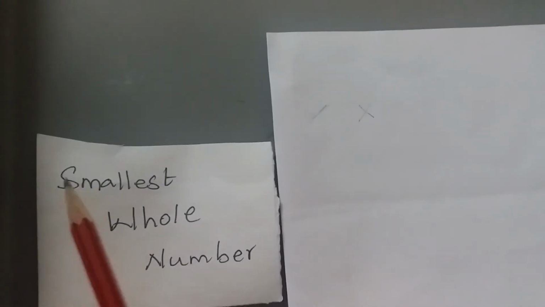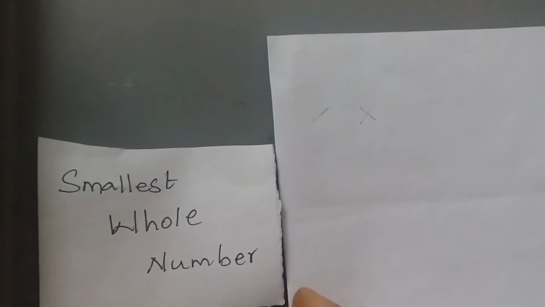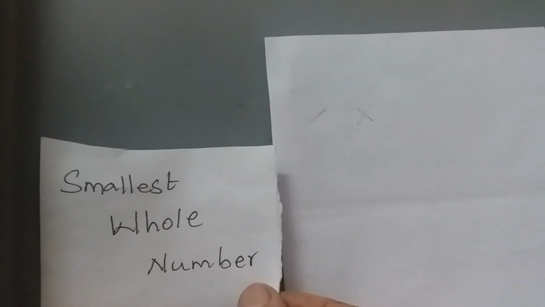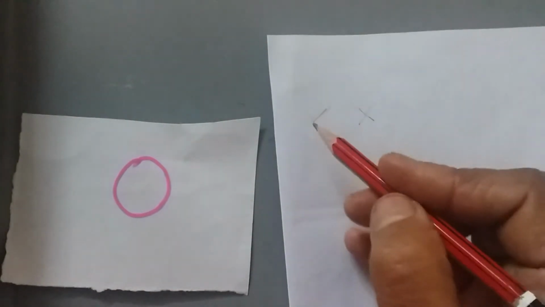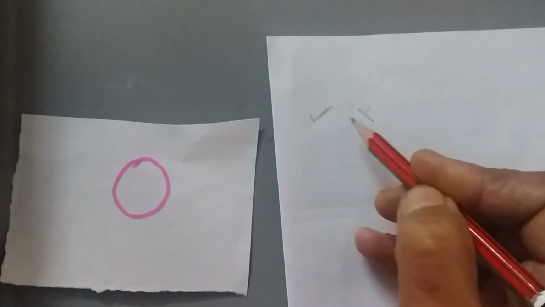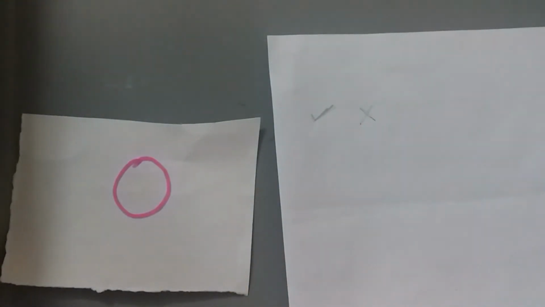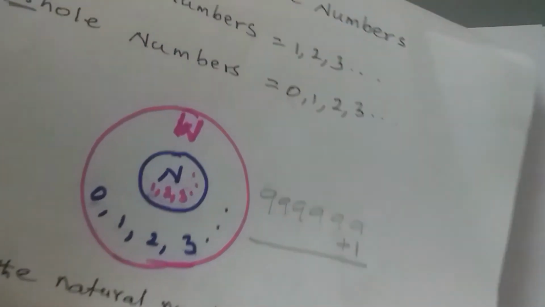Now check. Smallest whole number. Which is the smallest whole number? Guess it. Did you get the answer? Shall we check the answer? Yes, turn and check what it is. 0. You all got it right? If you have got it right, put a tick. Suppose you have made any mistakes, mark it wrong. So the whole numbers start from 0, 1, 2, 3, and the smallest is 0.